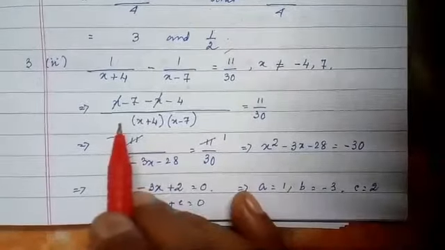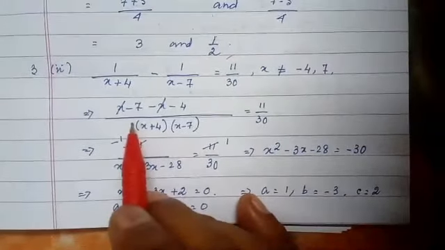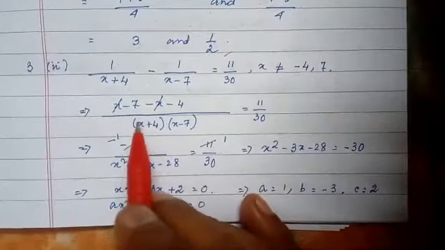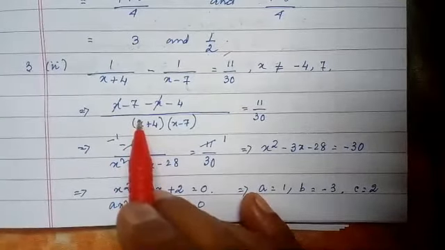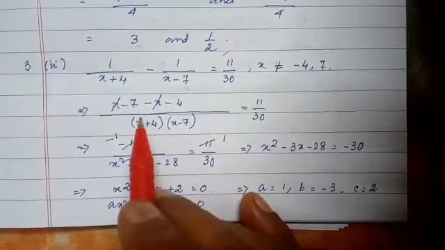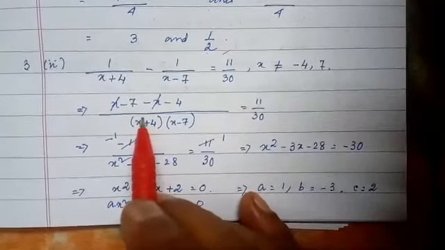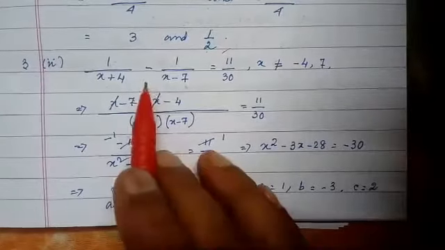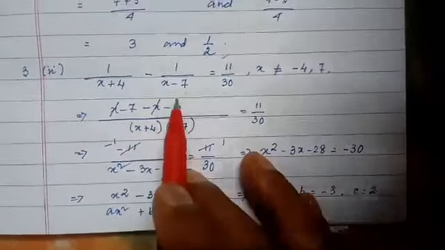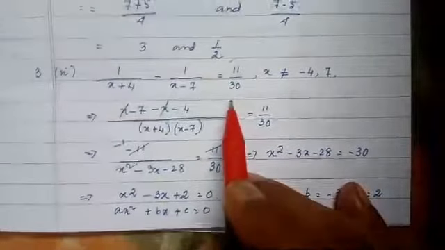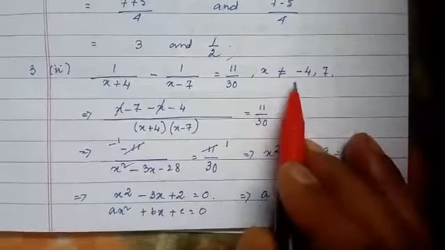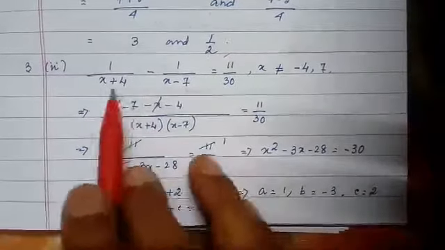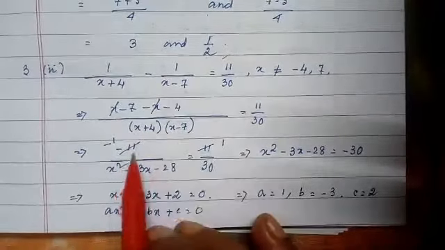Now third sum. Find the roots of the following equations. I am doing sum number 2 of question 3. The equation is 1/(x+4) − 1/(x−7) = 11/30, provided x is not equal to −4 and 7. Now the LCM is (x+4)(x−7).